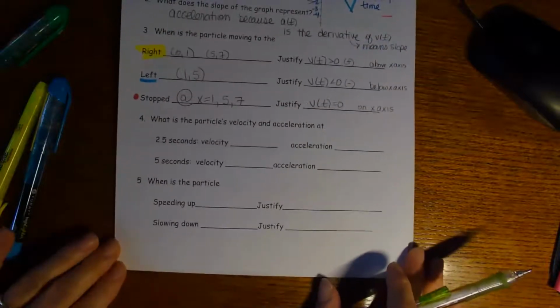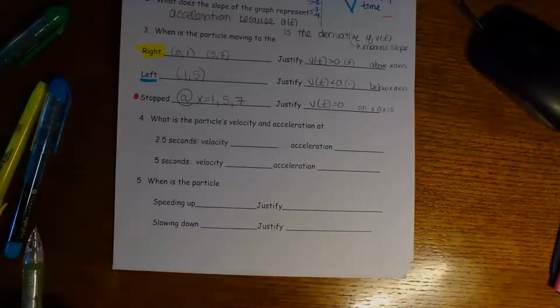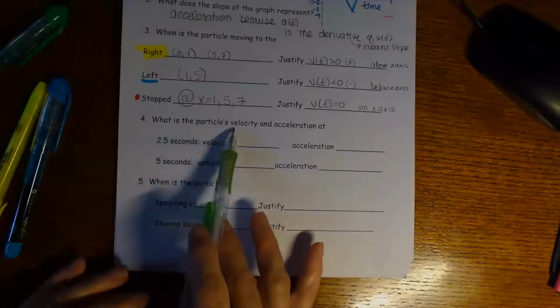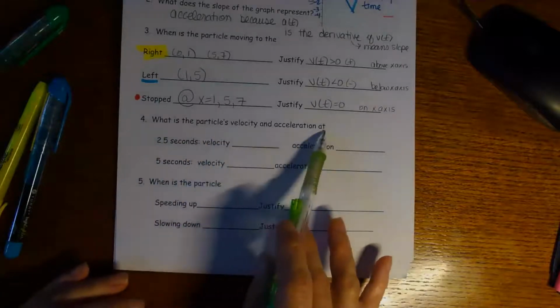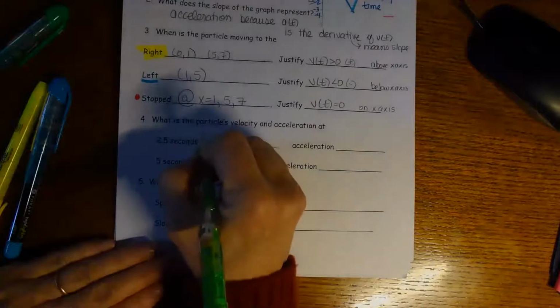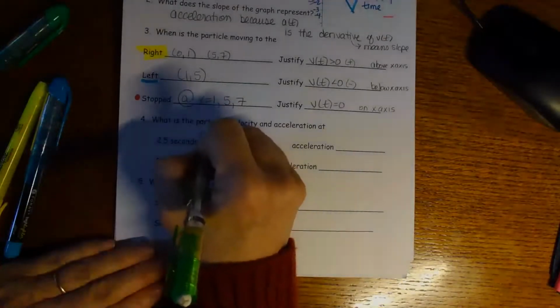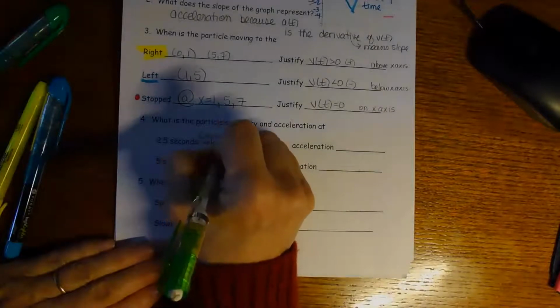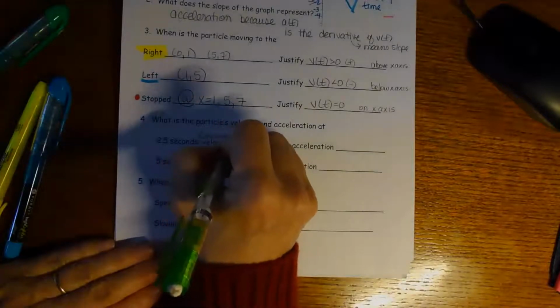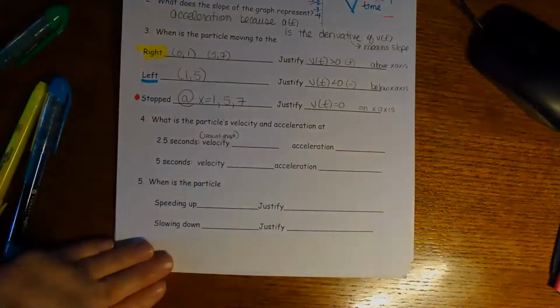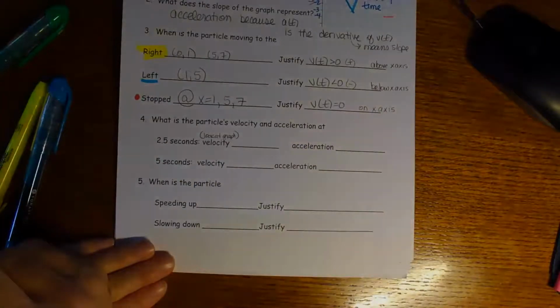All right. Now comes the question. Can you read this graph? What is the particle's velocity and acceleration at? So for velocity, I'm going to put a note to myself: look at graph. And I'm going to put a note for acceleration. What am I going to tell myself with acceleration? Look at slope.